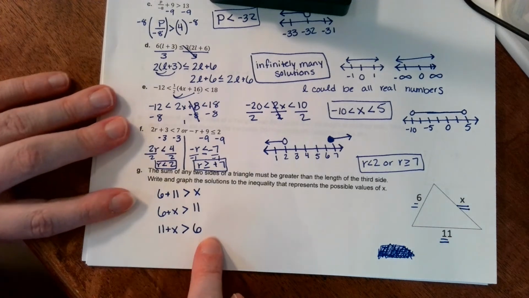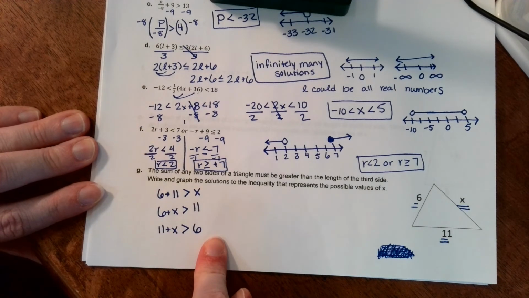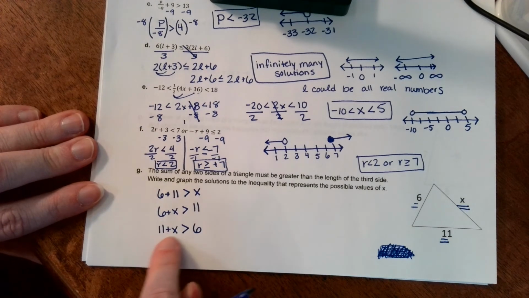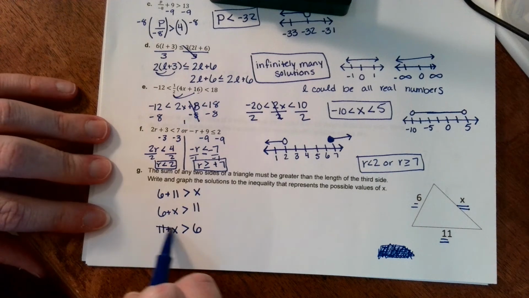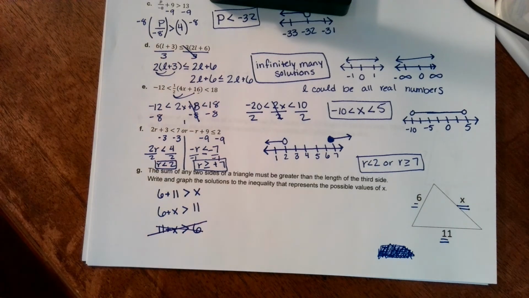So let's look at this last one real quick. 11 plus x must be greater than 6. The only way to make this not greater than 6 is if x is negative. And you're not going to have a negative side length. That also does not make sense. So this one, because 11 is already greater than 6, I think we're good.